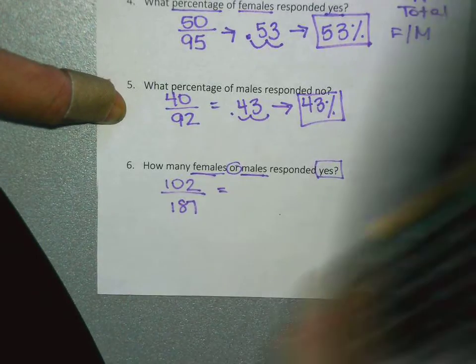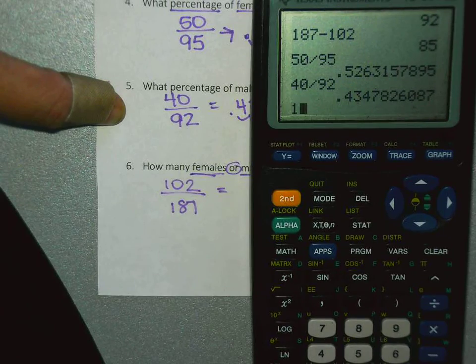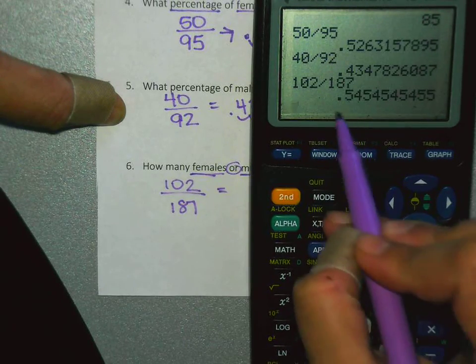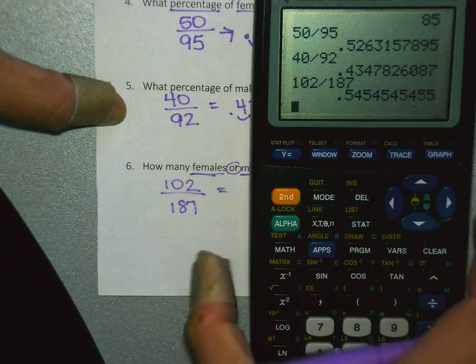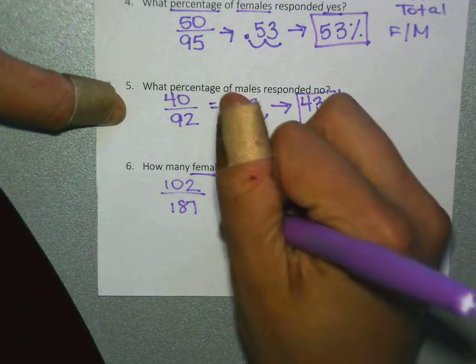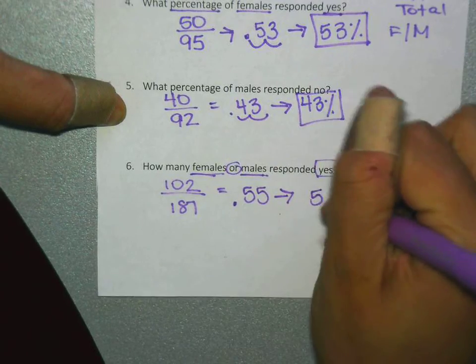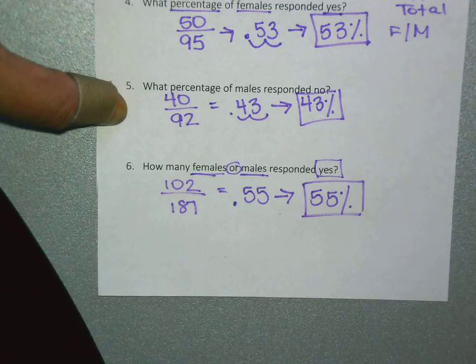So just like before, I put this into my calculator to find the decimal, and I get 0.545. The 5 rounds the 4 up to a 5, so 0.55, which means 55% of females or males responded yes.